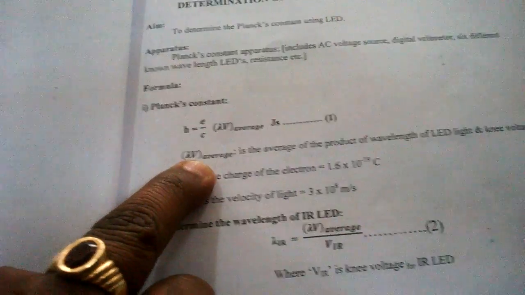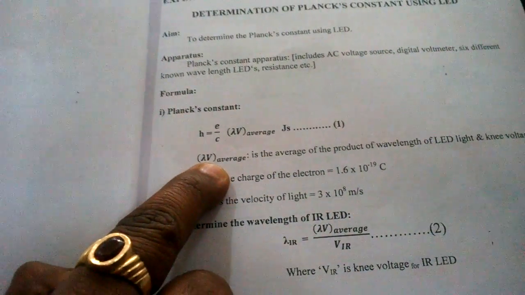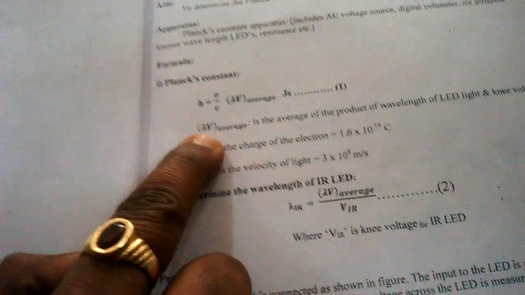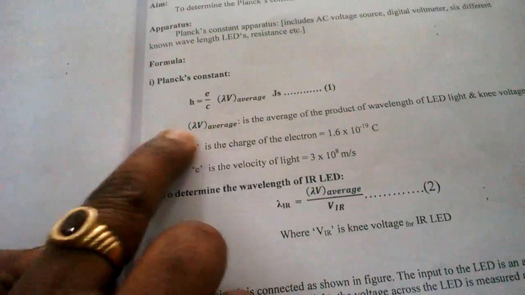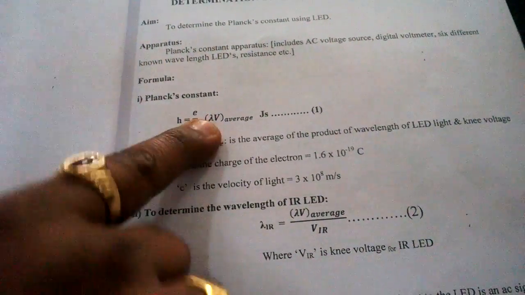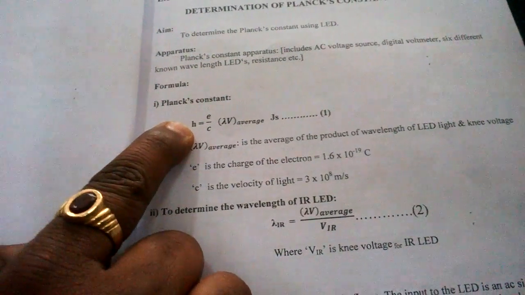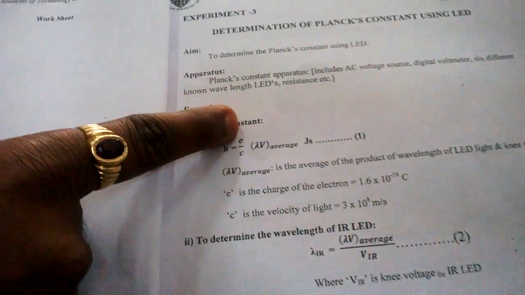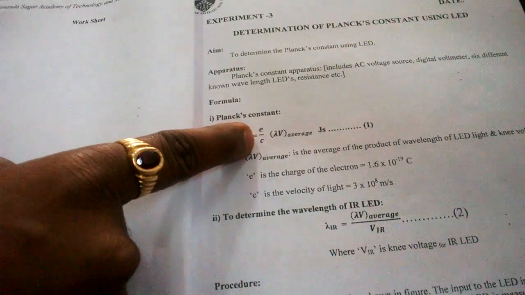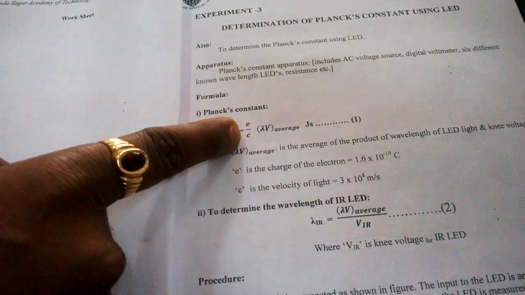When the LED is plugged into the circuit, how much voltage is dropped across that LED? That we call the knee voltage, and we need to find lambda times V average. If you substitute in this, you can calculate Planck's constant. Here e is the charge of the electron and c is the velocity of light. So how can we calculate lambda V average?